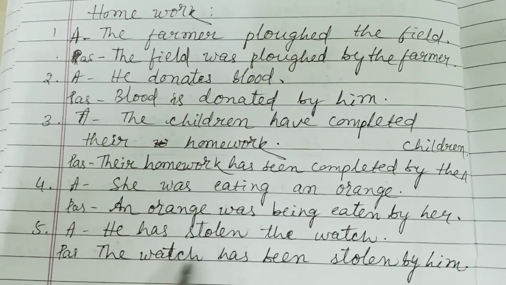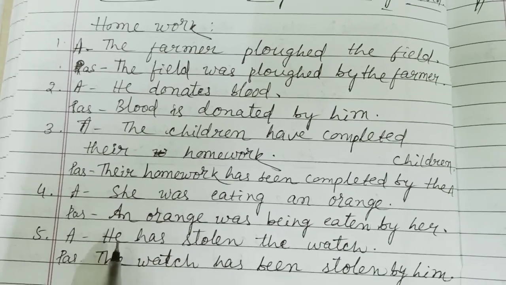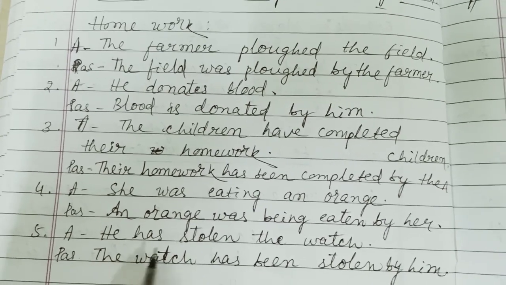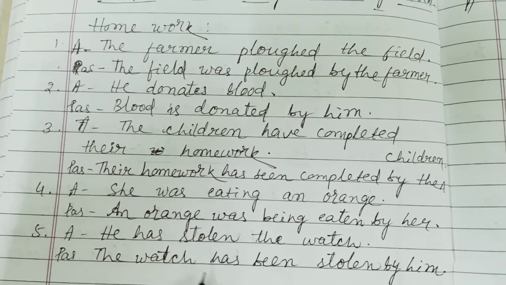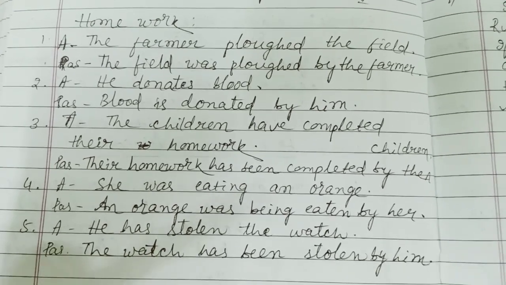Okay. Then he has stolen the watch. The watch has been stolen. Has is singular, as it is third person singular. So we have used here has. The watch also is third person singular, so we have used the same only. The watch has been stolen by him.